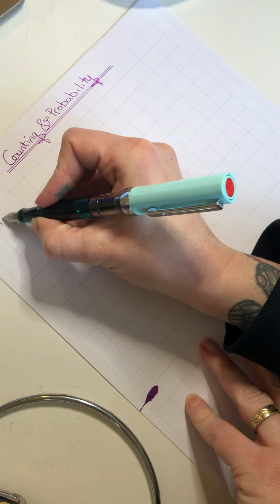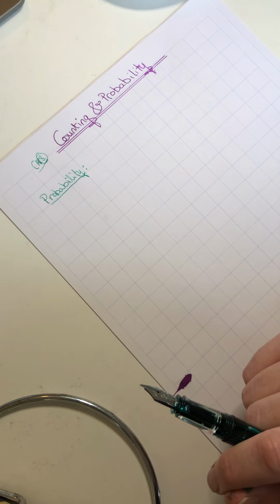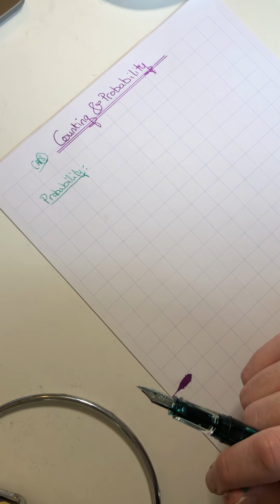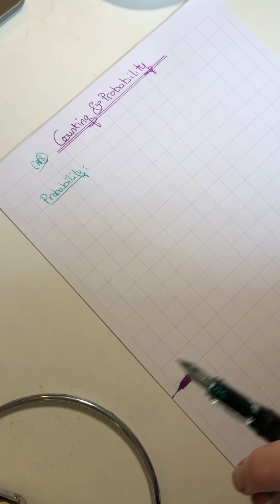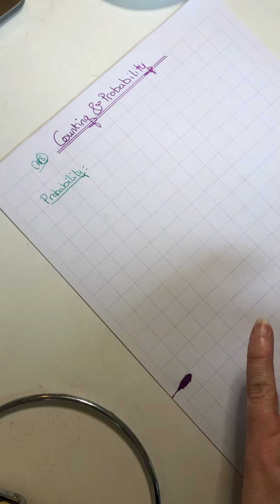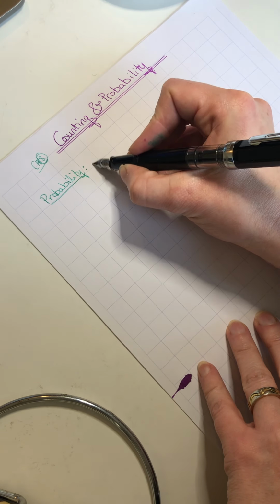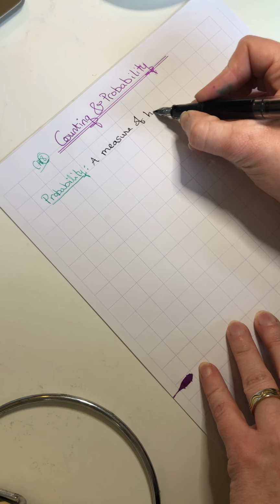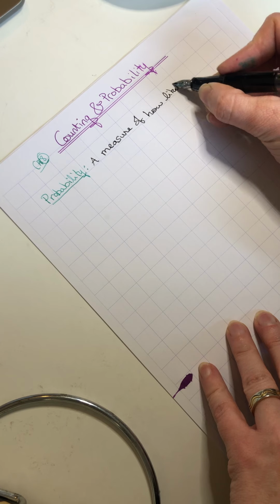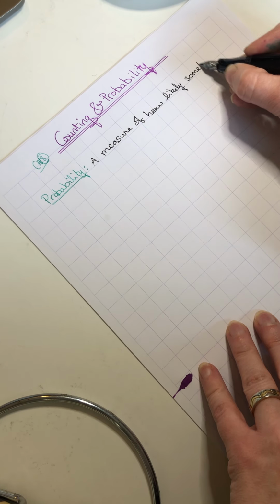And what is probability? I think a lot of you probably already know what this is. And when we talk about probably, we're talking about something that is likely to be true, but we don't know that it's true 100%. And all of these words that I'm using, they're quite mathematical words. Probability, let's write down a definition of it to start with. Probability is a measure of how likely something is to happen.